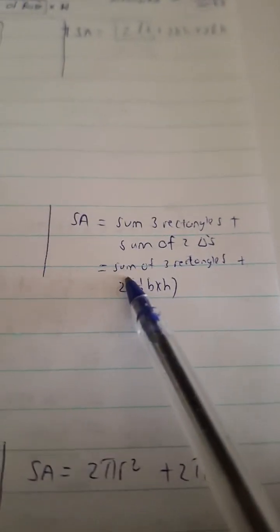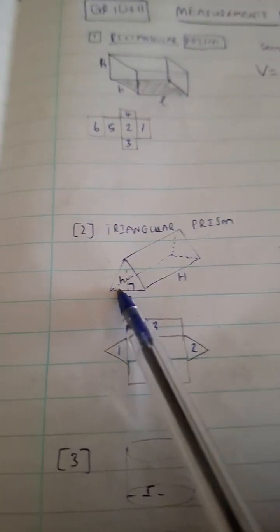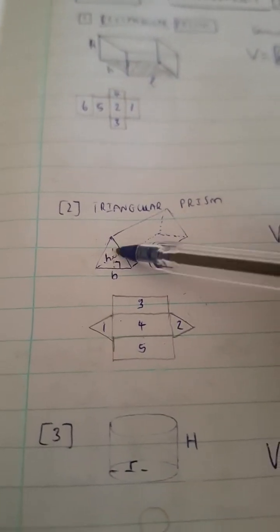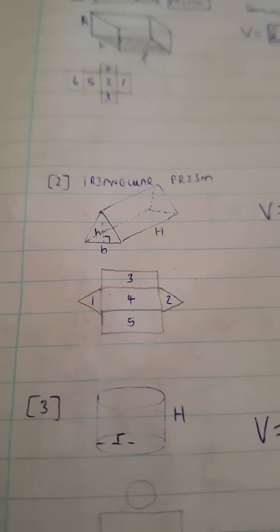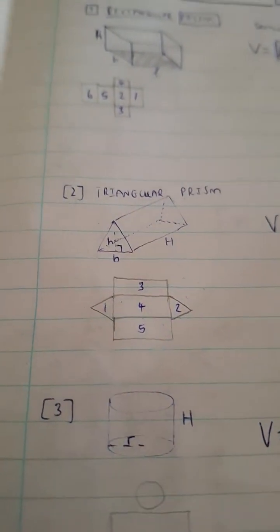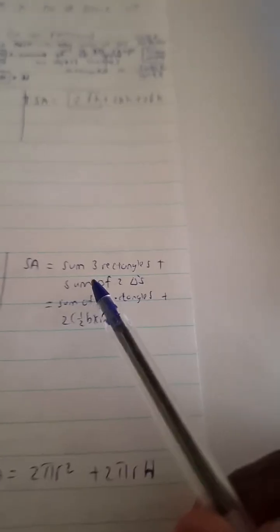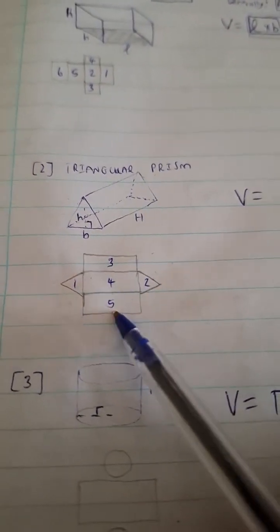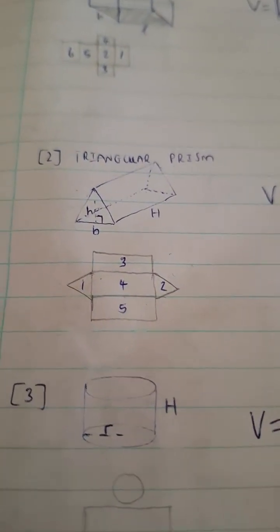So we are going to say 2 of those triangles, we half the base of the triangle, we times the height of that specific triangle. Not the height of the 3-dimensional shape, but the height of the triangle, okay? Let's not get things mixed. So that takes care of the area of 2 triangles. Then we take the sum of the 3 rectangles, okay? The sum of the 1, 2, 3 rectangles. The sum of the areas of the 3 rectangles.